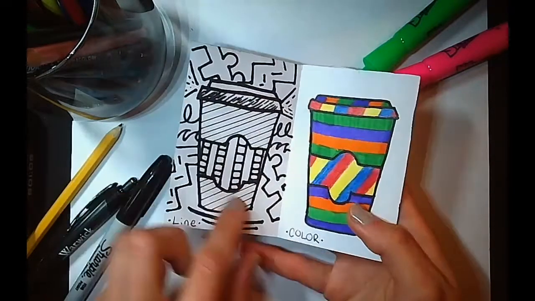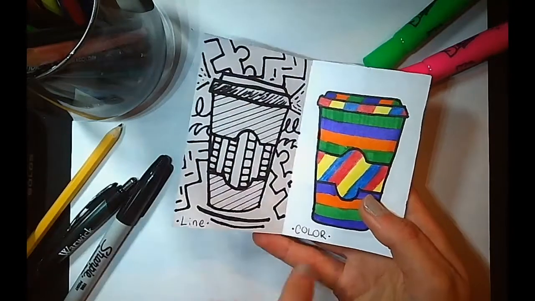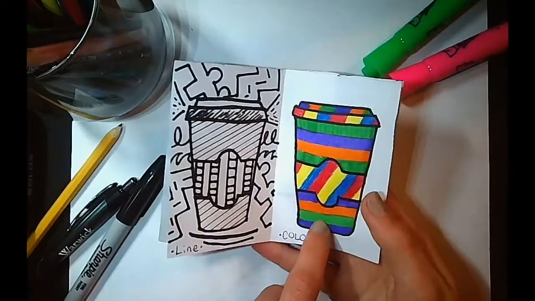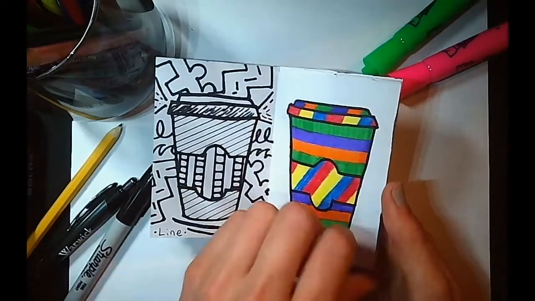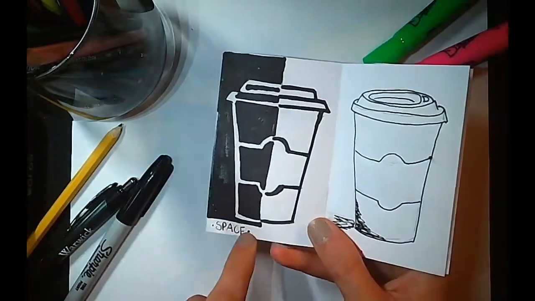And when I flip it open, I have my lines, so different widths and different types of lines. With colors, I did the primary colors and then secondary colors. To push this further, I could always go in and add a background with some colors. I have my space right here.